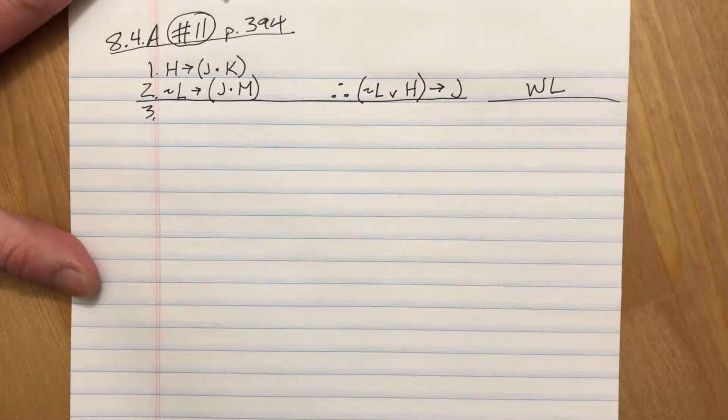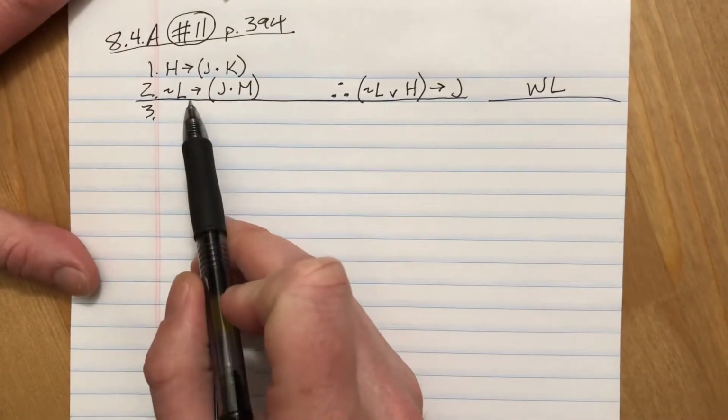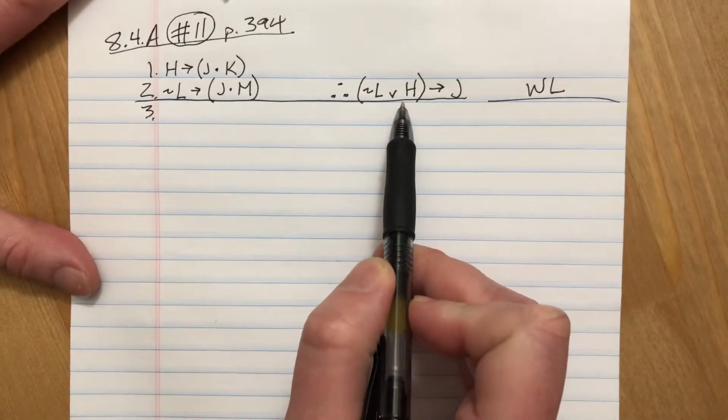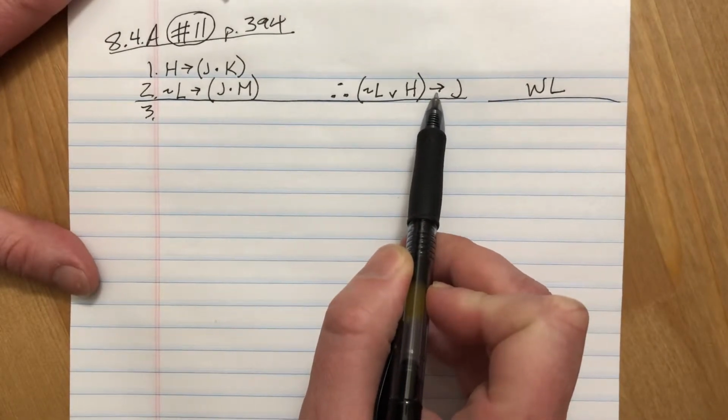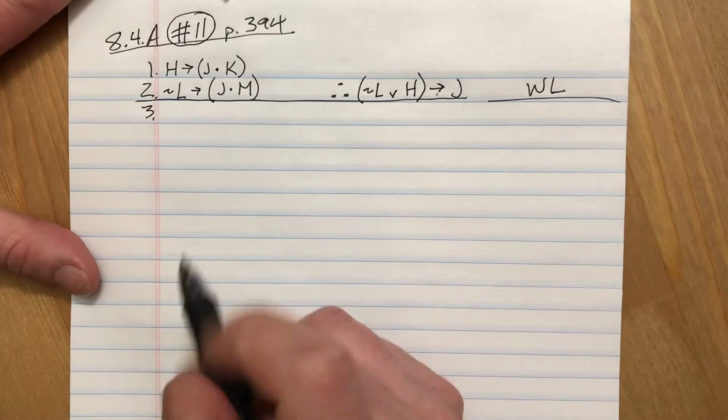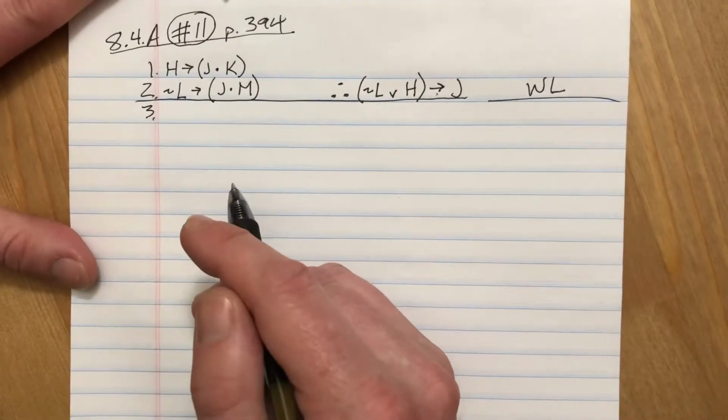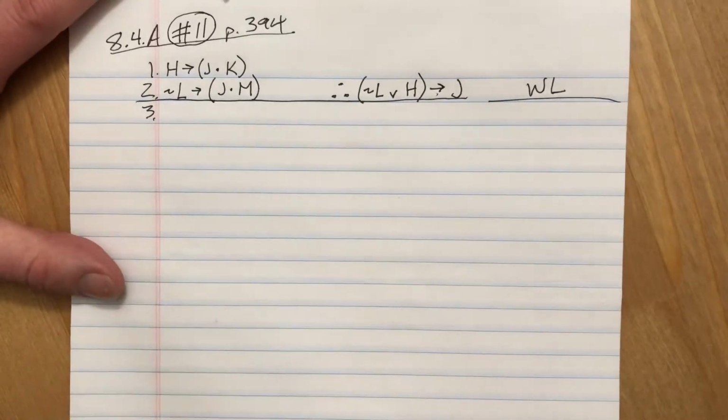All right, let's do number 11. This is 8.4a, practicing conditional proofs on page 394. We got a couple premises, and our conclusion is a conditional. Notice that's the main operator, the arrow. So a good strategy will be to do conditional proof.